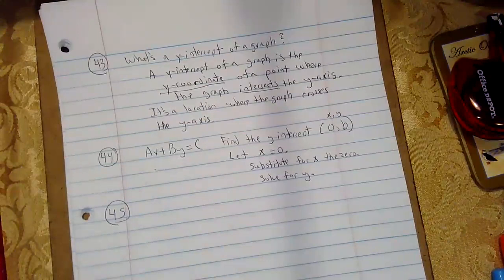Use the graph to identify the x-intercept, or if it doesn't have an x-intercept, state that it doesn't have one. There's no x-intercept. And then use the graph to find the y-intercept. If it doesn't cross the y-axis, because sometimes it may not, then state that there is no y-intercept.